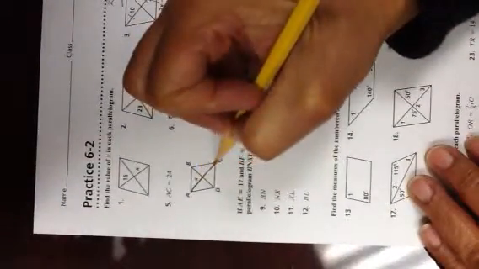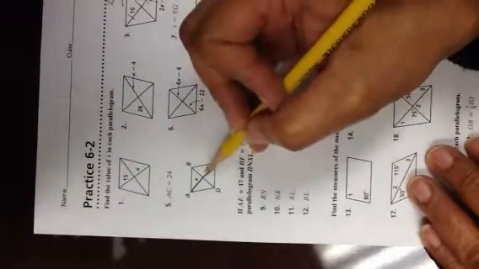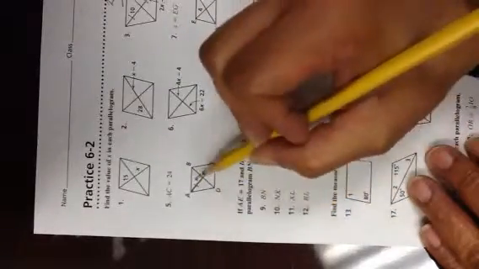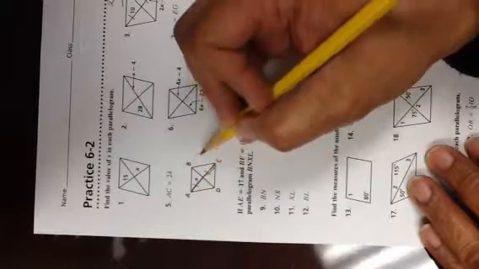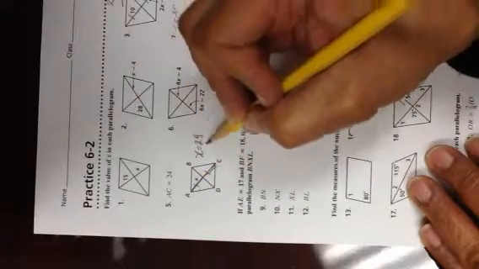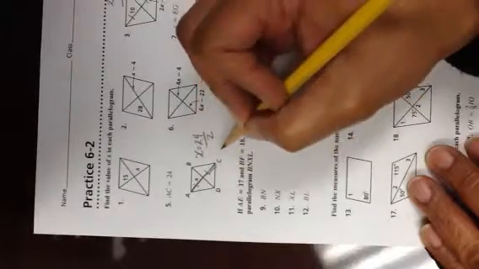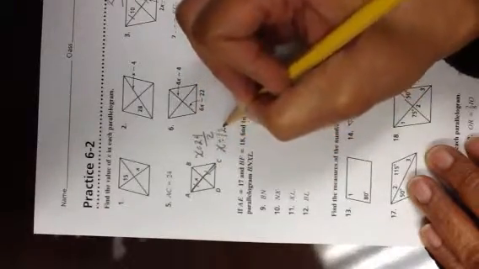Let me do another example for you. Let's look at number 5. In number 5, it says that AC, this line here, is equal to 24. Well, if AC is equal to 24, and once again, a parallelogram, these are bisected, so we know that x has to equal 24 divided by 2, or half of this whole segment. So x is 12.